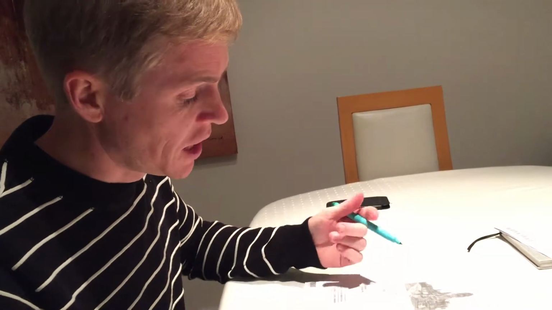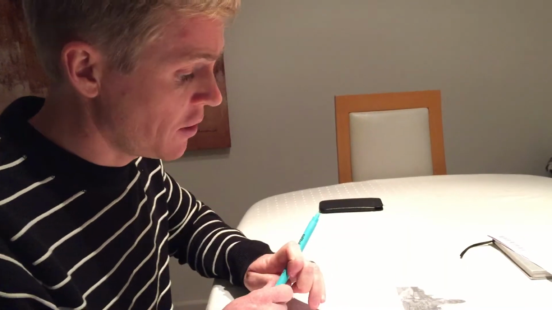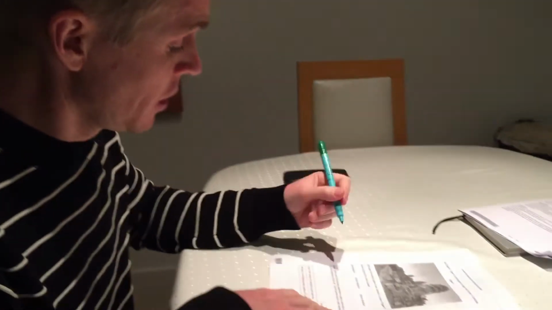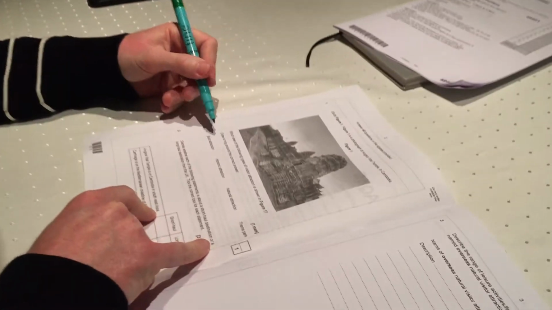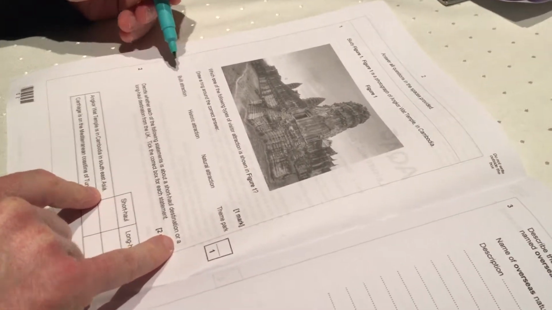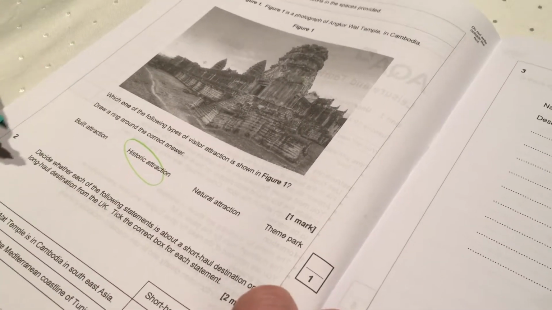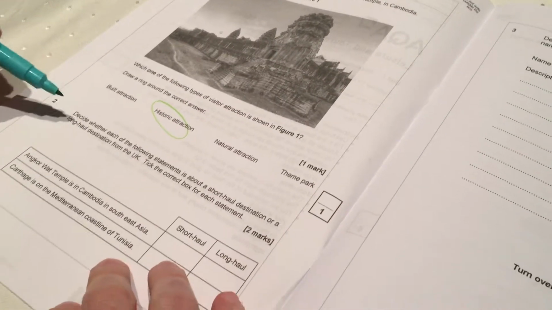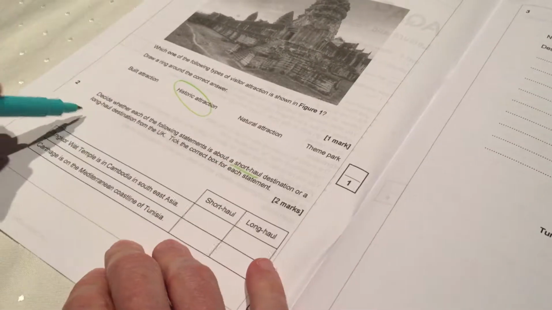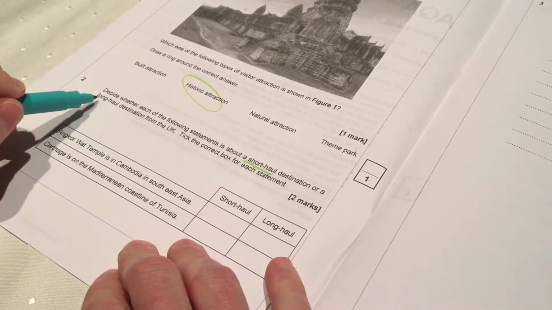I'm just going to take some notes and hopefully that will help you work out how to do it. So firstly, we're going to look at the short questions at the start. That's a really easy one, just looking at a historic attraction, so I know straight away that that's what I'd label.